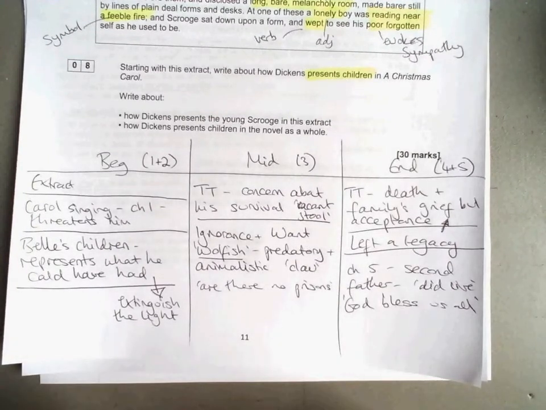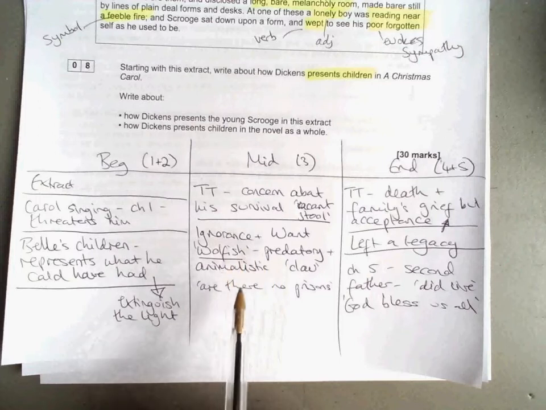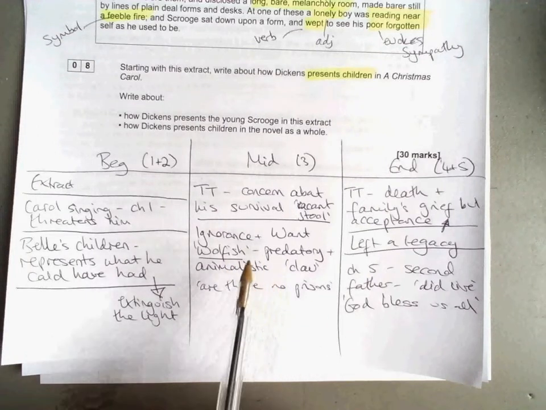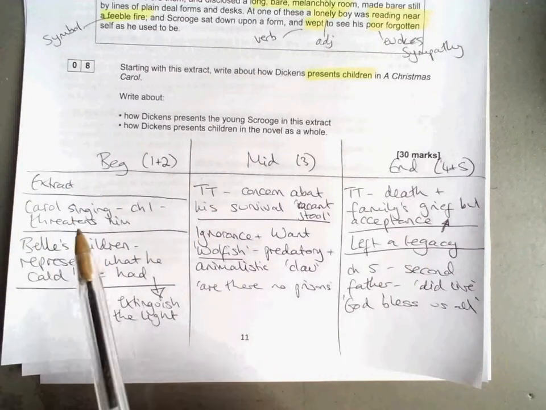again, that sort of positivity. So the idea that children represent the best of us in many ways, the positivity, the love, the optimism, they represent the future, they represent hope, the reality in Victorian England. There were too many poor, too many children that were struggling. So these are really the areas that I would be focusing on.